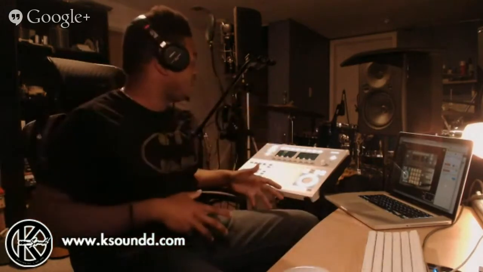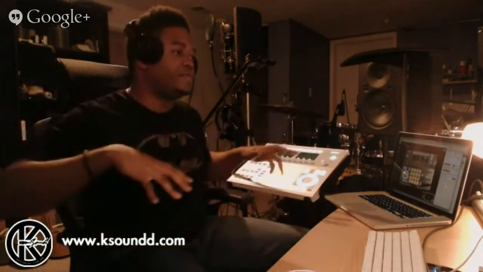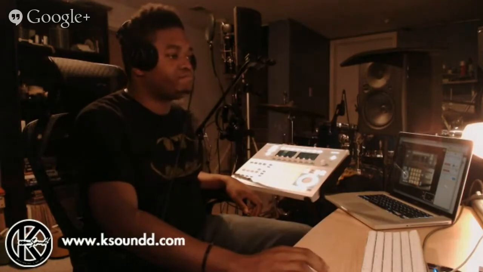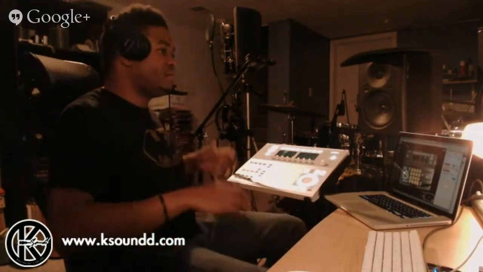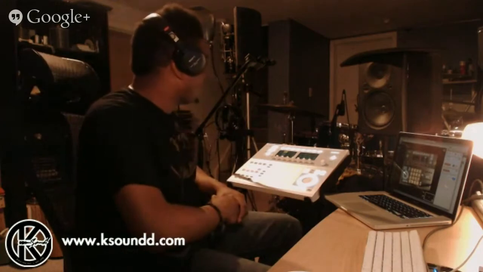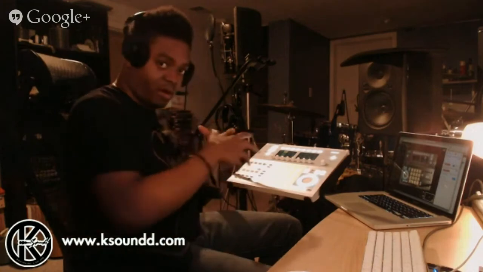So today we did our track totally inside a Maschine. As you notice, my setup is a little bit different from usual. I was able to get a better angle this way, and had to change some things around anyway because, due to the growth of my work, I had to add some things and take away some things and things like that.